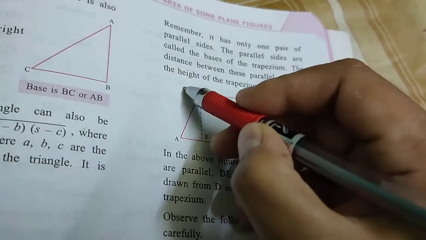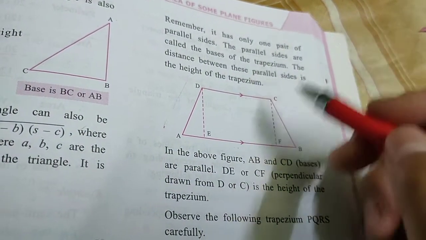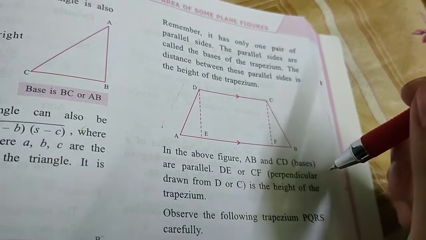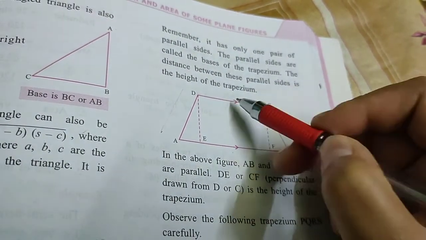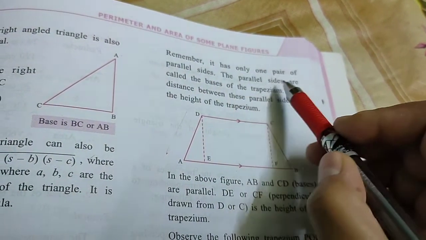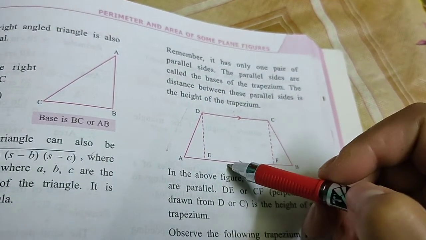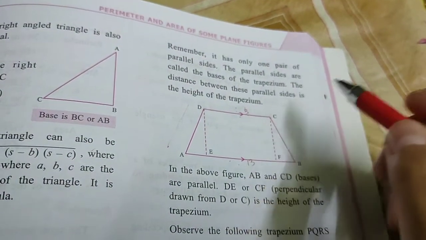Okay, a pair means one pair must be parallel to each other, so this is a pair. So this is a trapezium. The parallel sides are called the bases of the trapezium.